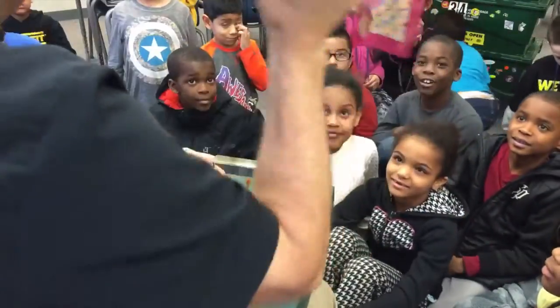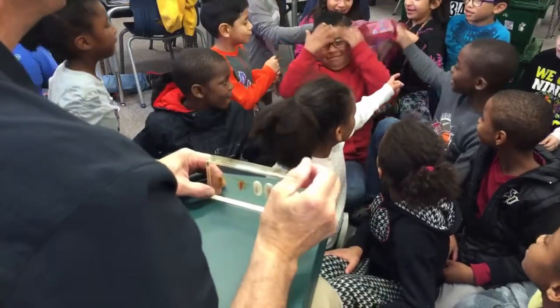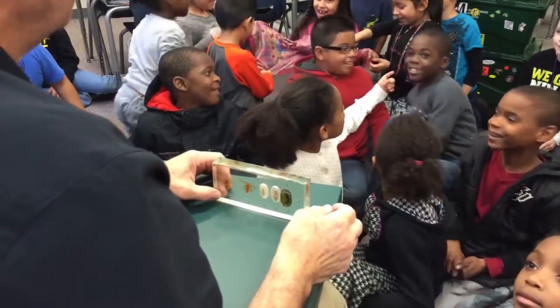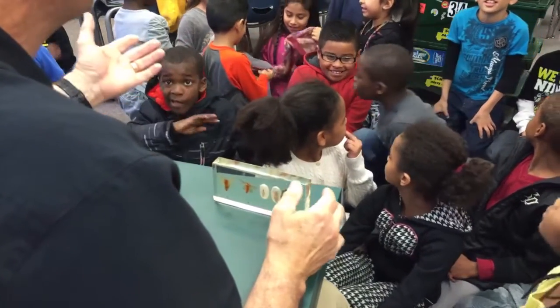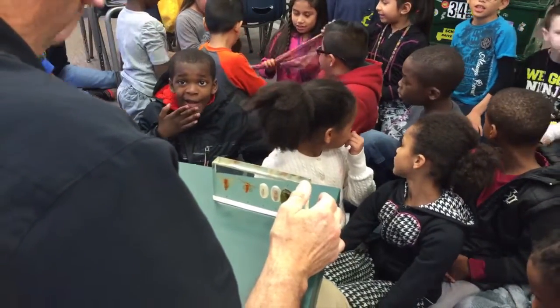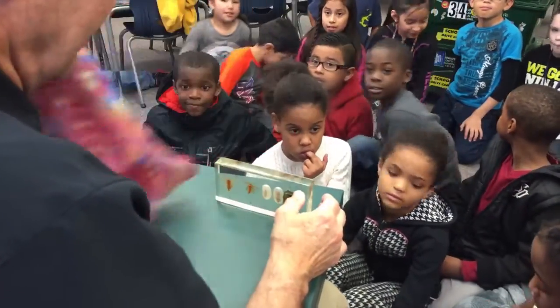This silk is so thin that when people saw this cloth, let me give it to the girls back there. When people saw this cloth, they thought, you know what they thought? Here, pass it back up. They thought they have never seen, where did this come from? And nobody knew. Pass it on back up, please. Nobody knew where this came from. But I'm going to tell you where it came from.